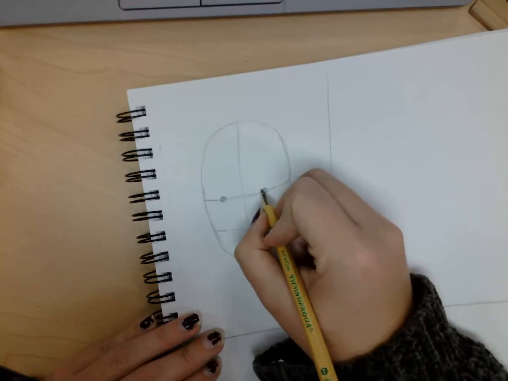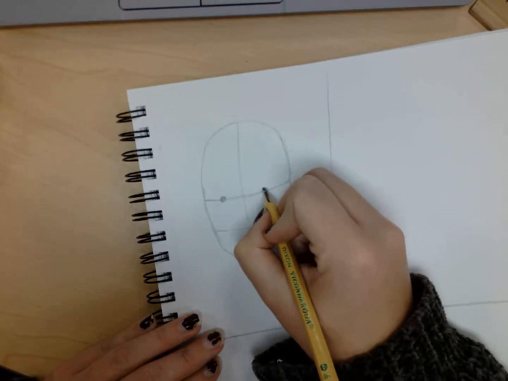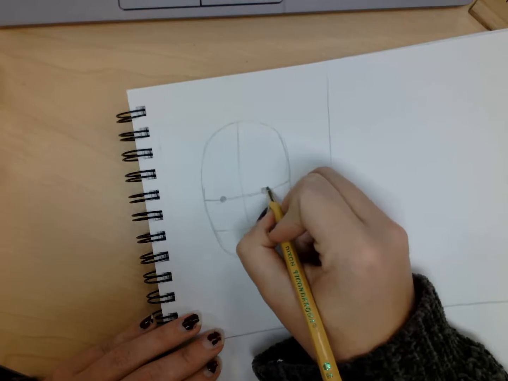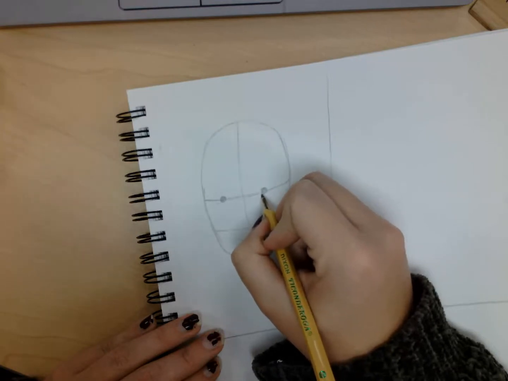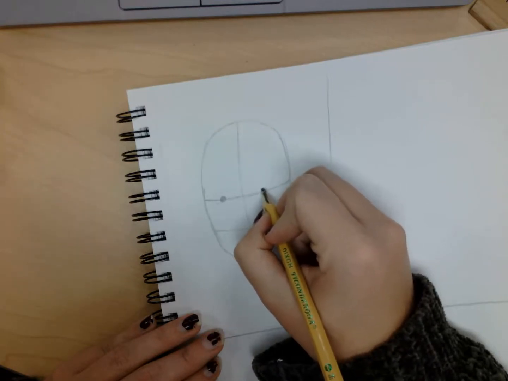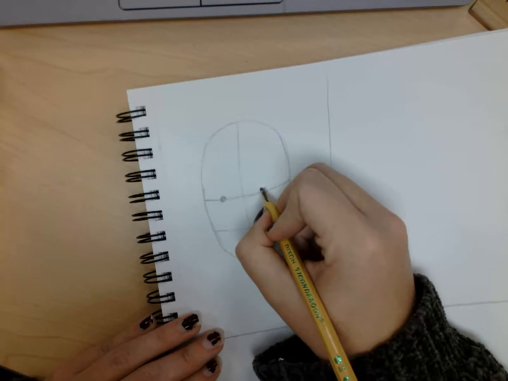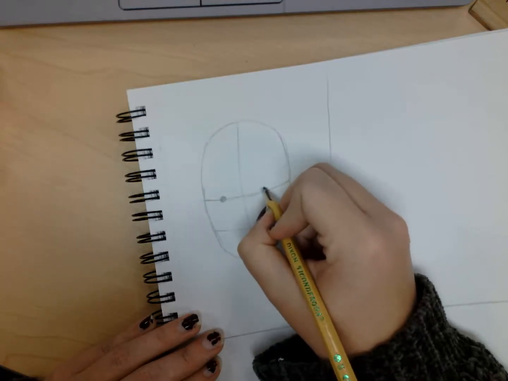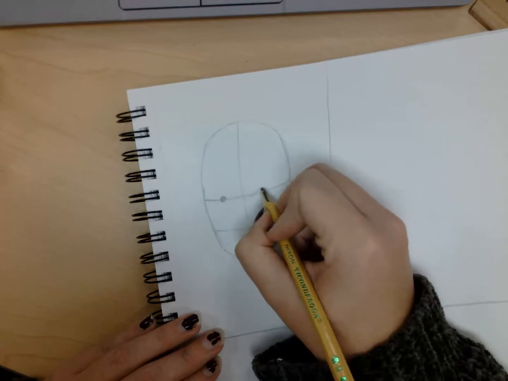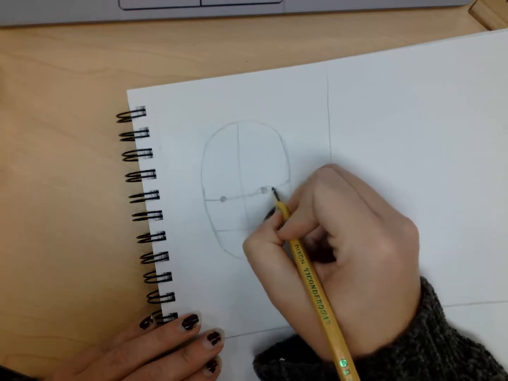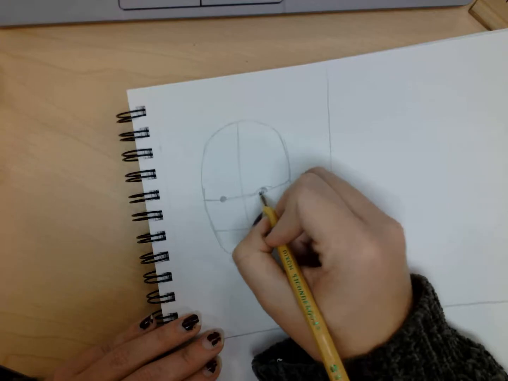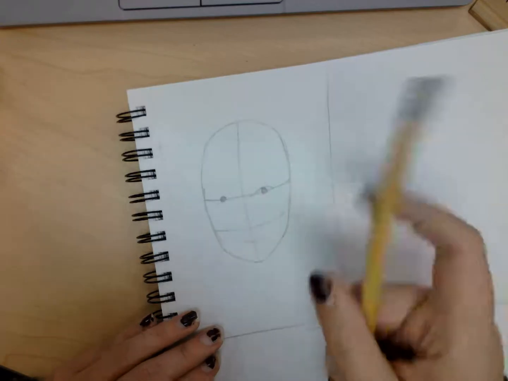Now, I'm looking at her picture, and her eyelid definitely touches the top part of her iris as well as the bottom part. So I want to make sure that's kind of close. And I'm noticing that the inner part of her eye, the part that's closer to her nose, has a very obvious dip down a little bit. So I'm going to draw that in here. I'm going to draw my regular line, just like I normally would. And this line here is going to dip down a little bit.